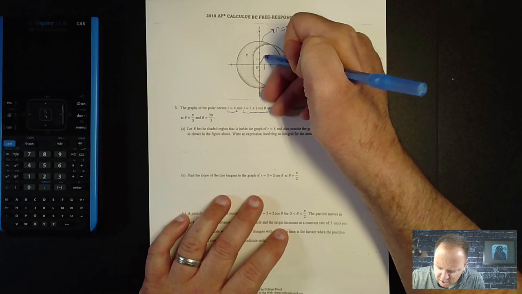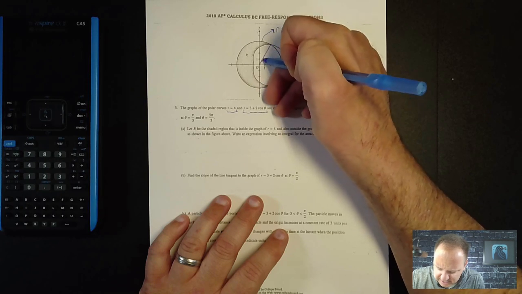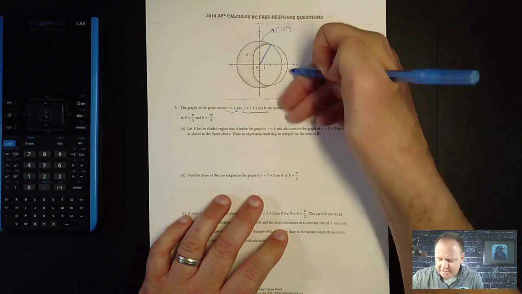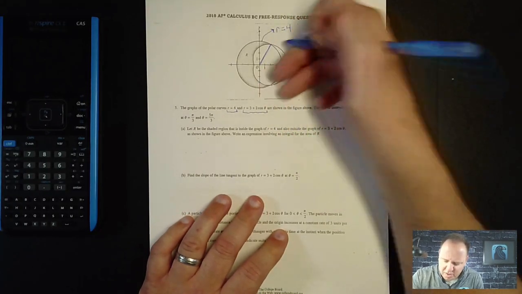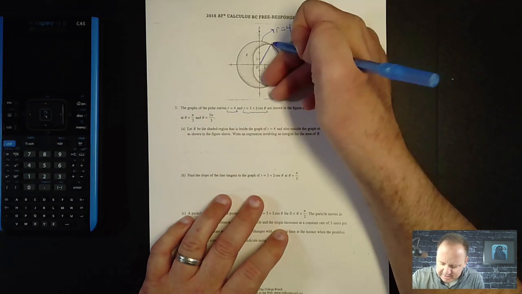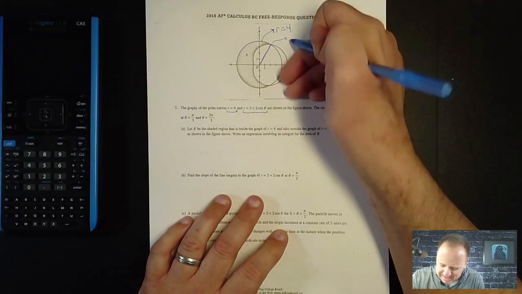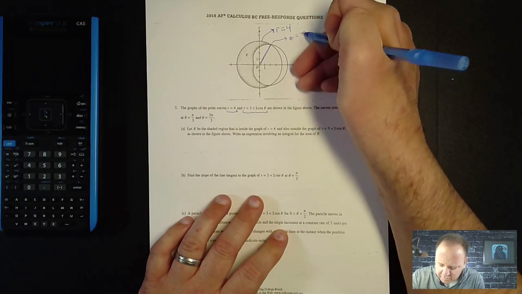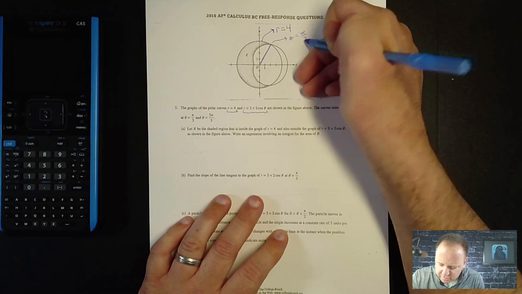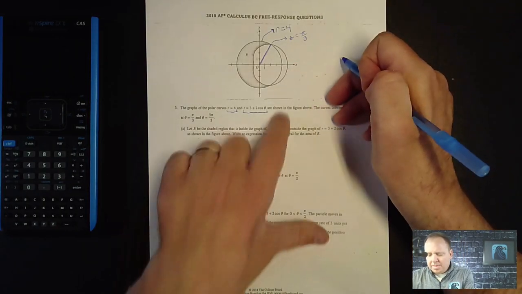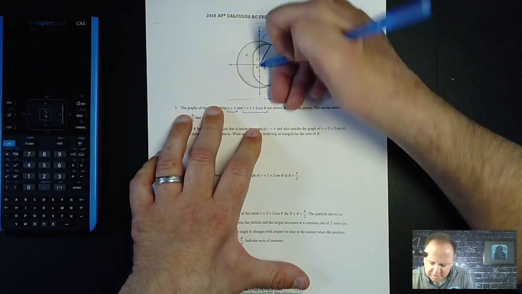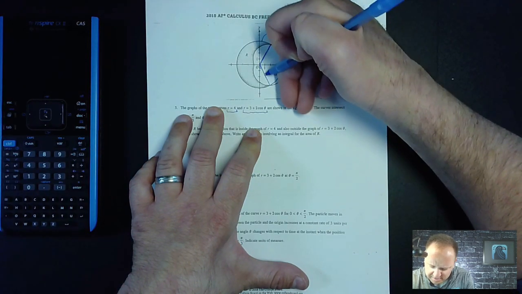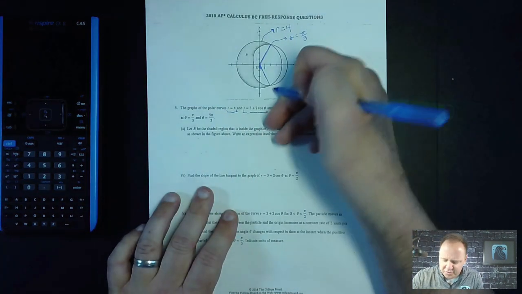So I'm going to draw in the segment that creates this ray from what? 60 degrees from the initial ray 0, or pi over 3 rads. I'm going to mark this up as theta is equal to pi over 3. Then I'm going to show the intersection when my theta is 5 pi over 3.